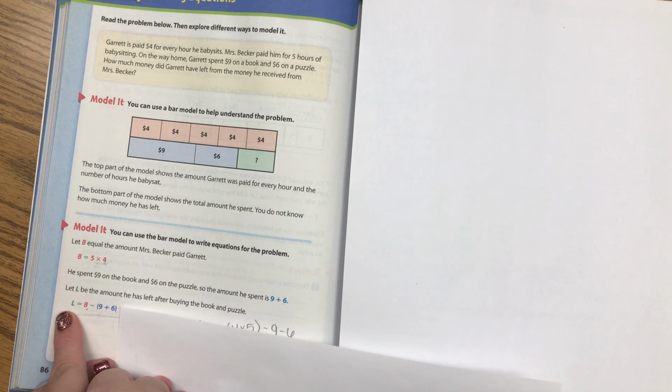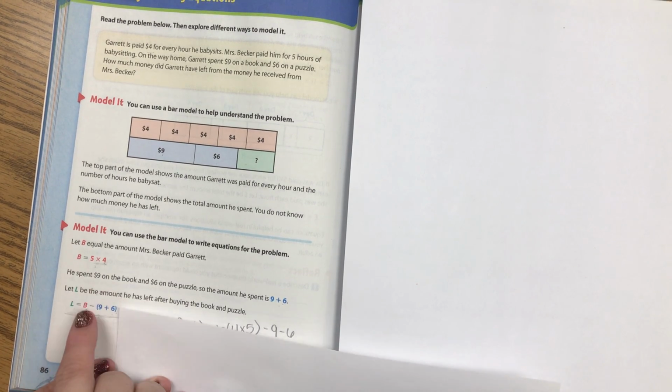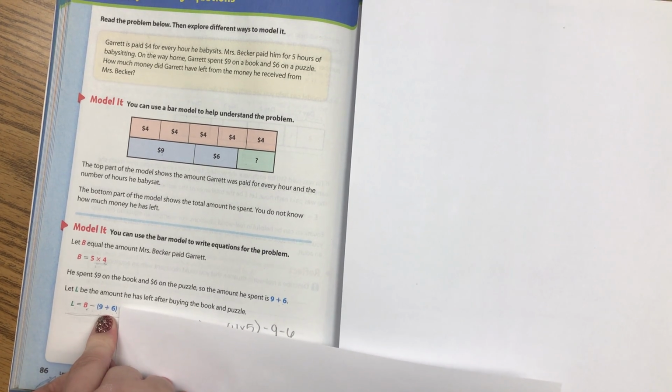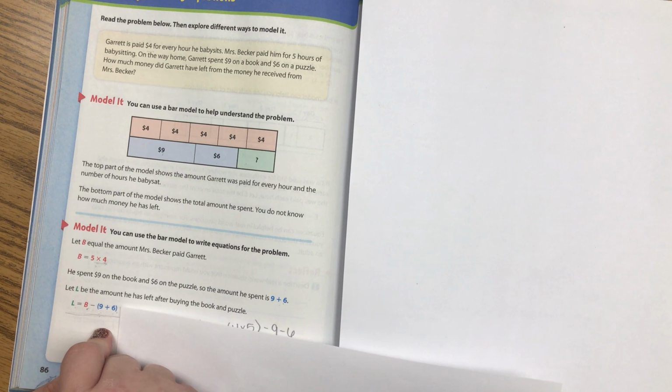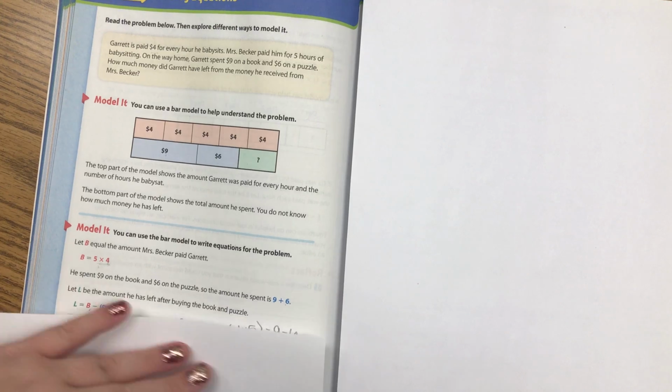So the money he has left over is equal to the amount of money Miss Becker paid him minus what he spent on the book and the puzzle. So knowing how to read these equations, especially when they're throwing in letters, will really help you understand and be able to solve problems like this in the future. Okay, let me cover up my work there.